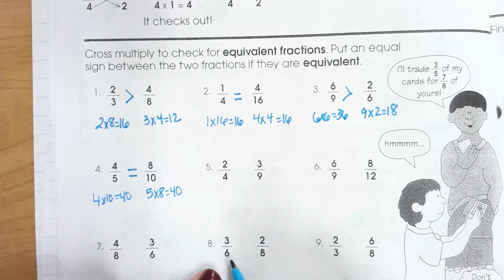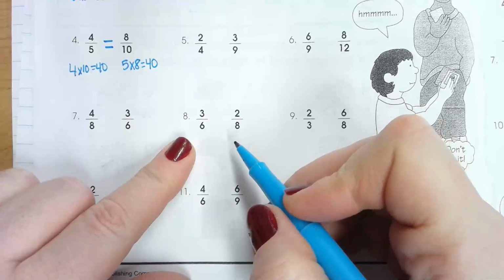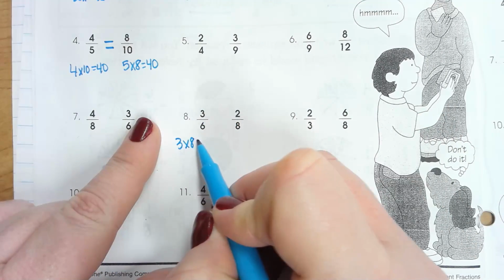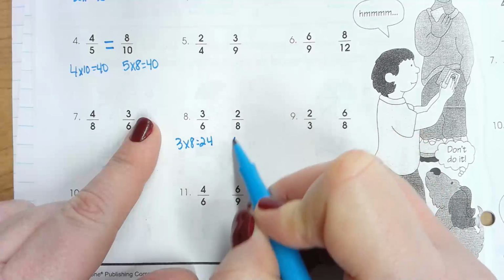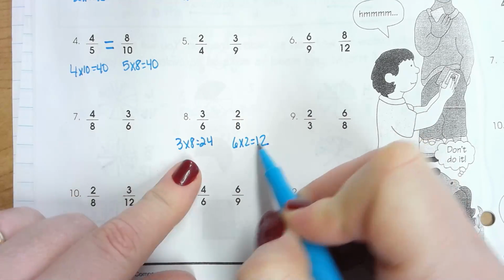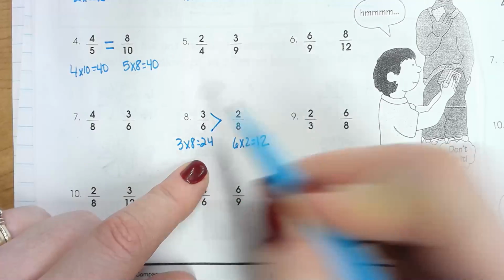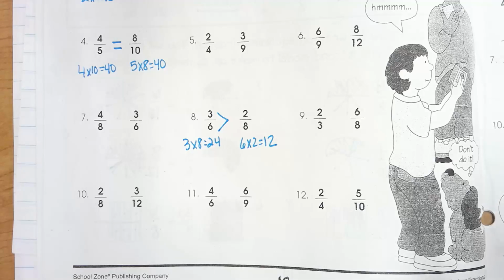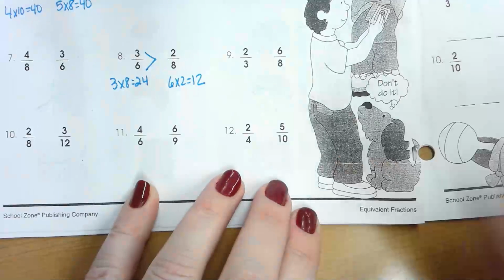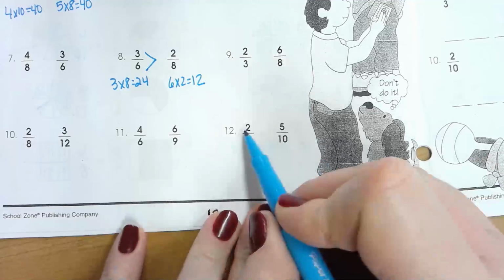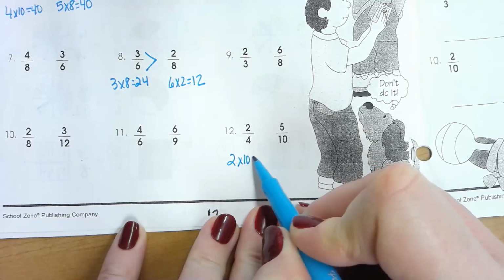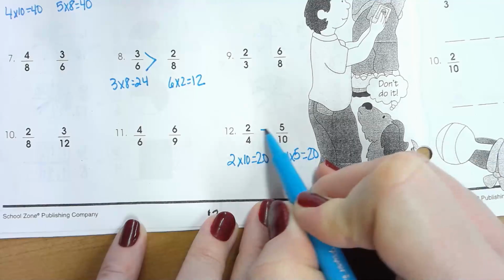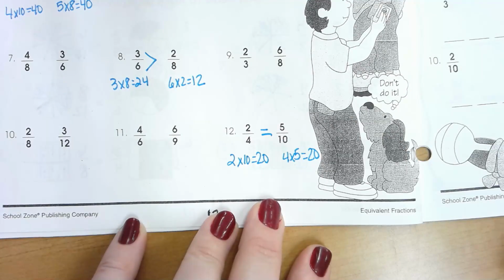Let's try just 2 more. 3/6 and 2/8. Go down to number 8, 3/6 and 2/8. Well, 3 times 8 is 24. 6 times 2 is 12. So those are not equal. 24 is greater, so 3/6 is greater, okay? Let's try number 12, 2/4 and 5/10. 2 times 10 is 20, and 4 times 5 is also 20, so these are equal, okay?